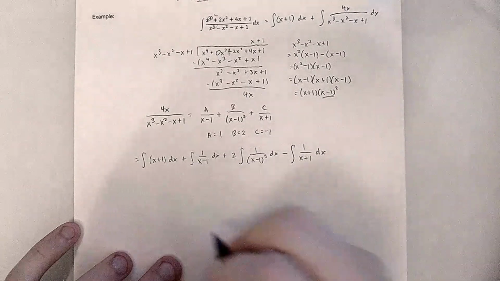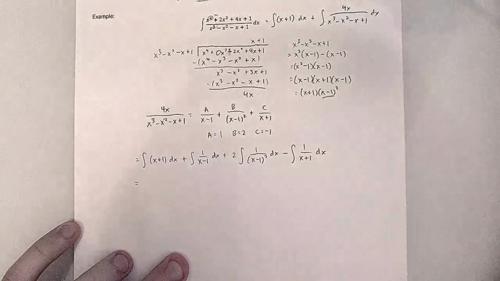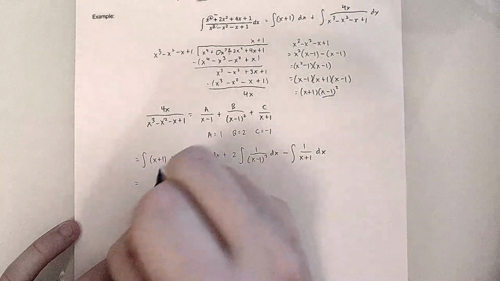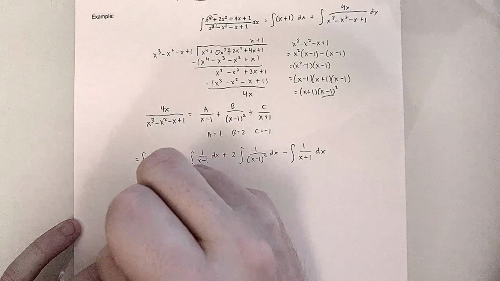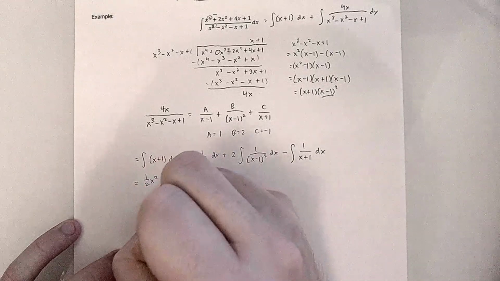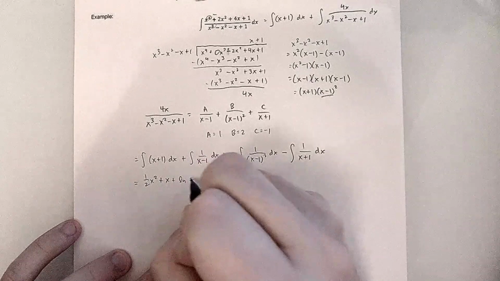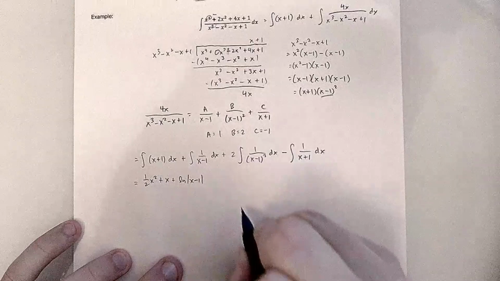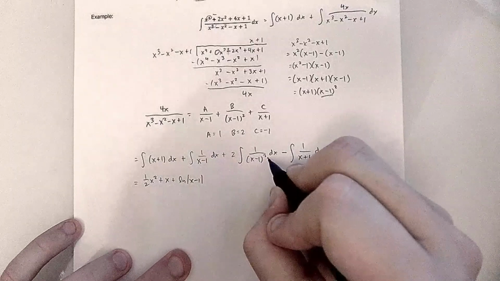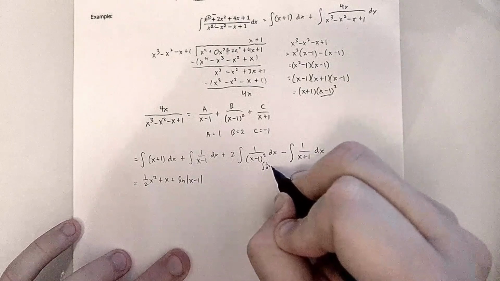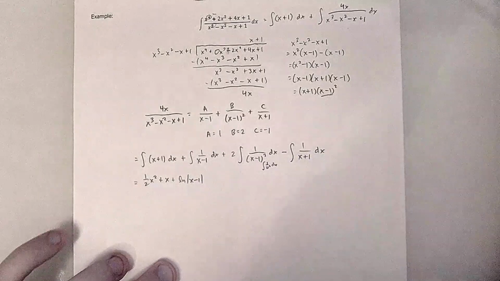So now, let's just work straight through the integration. This first part is just normal: 1/2 x squared plus x plus the natural log of x minus 1. Here we had a little bit of a substitution that we had to do. We actually had the integral of 1 over u squared du, u being x minus 1.